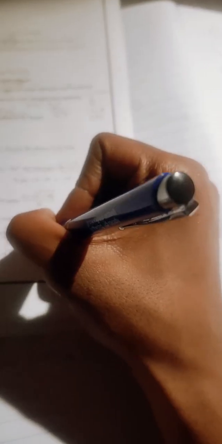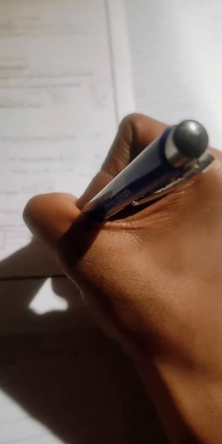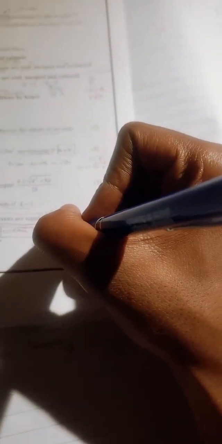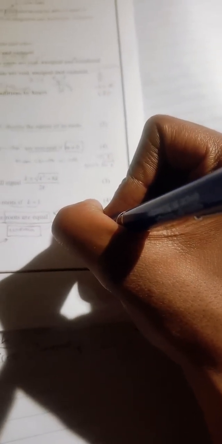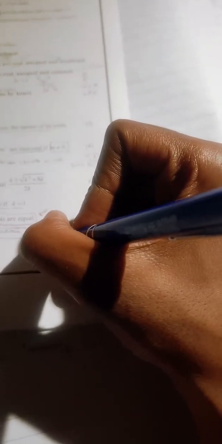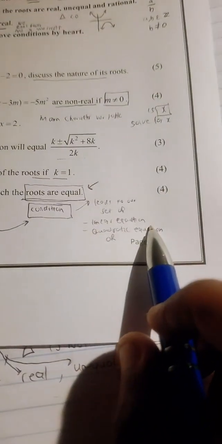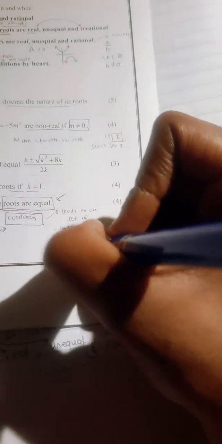But then the condition leads to our setup. It can either be a linear equation that you set up, where you get one solution, or it can be a quadratic equation that you end up setting up, or if it's not any of these two, then it can be a linear inequality.